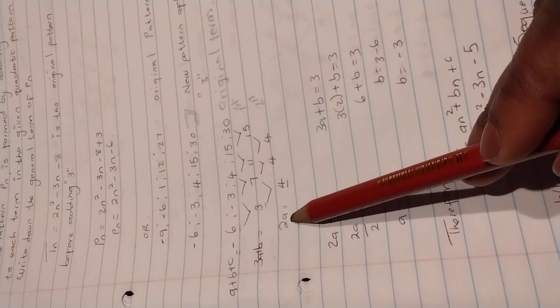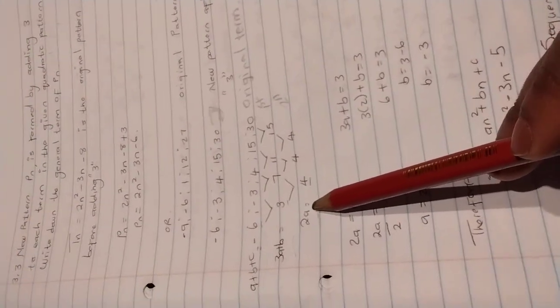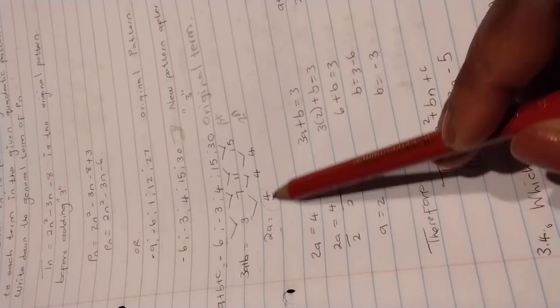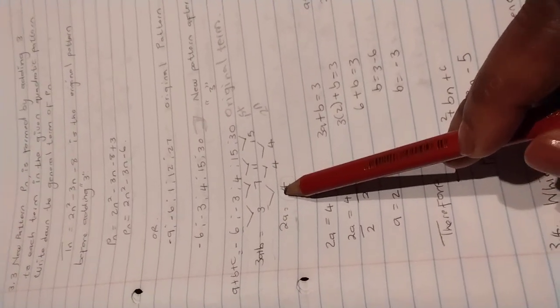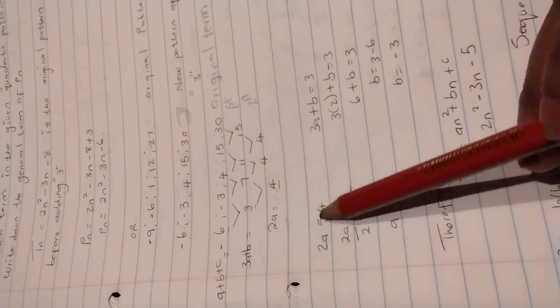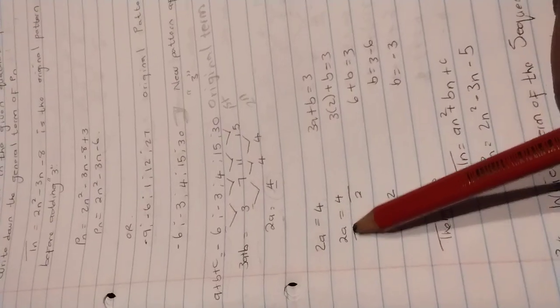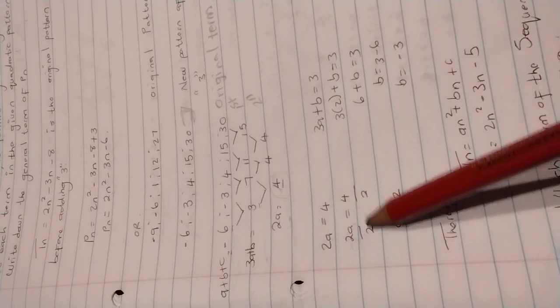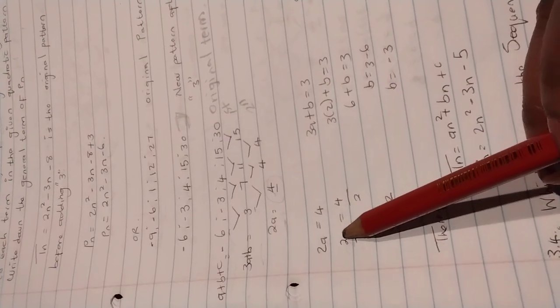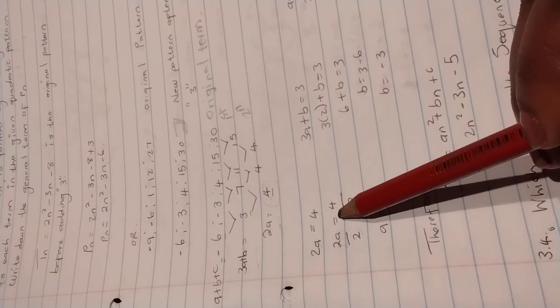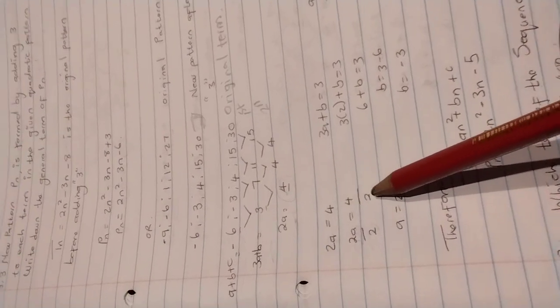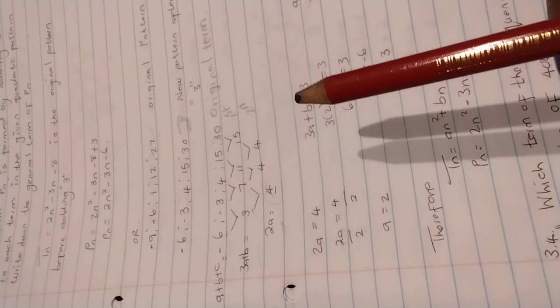So we start with our 2a. Our 2a is equal to what? The first term of the second difference, which is a 4. So 2a equals 4. And we divide by 2 to make a the subject of the formula: 2a divided by 2 equals 4 divided by 2, because what you do on the left hand side, you also do on the right hand side.